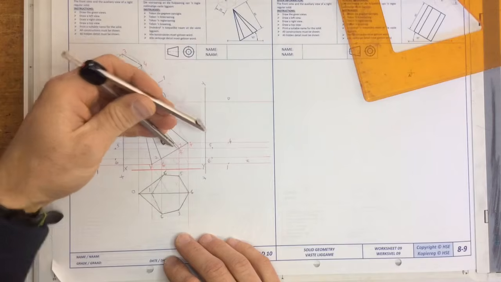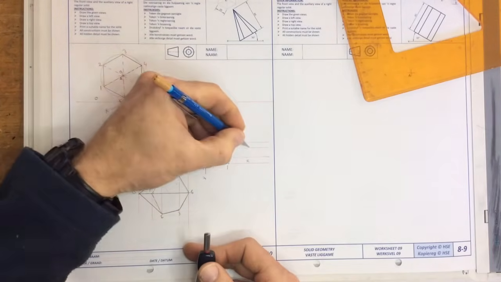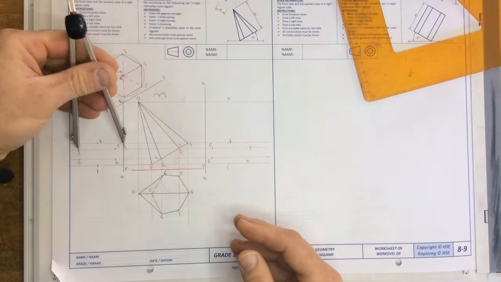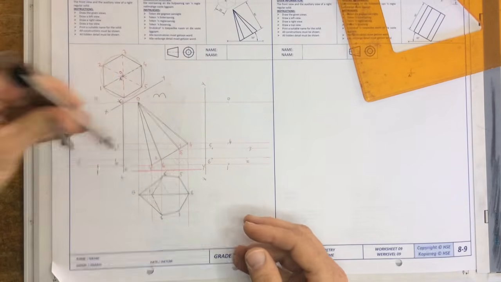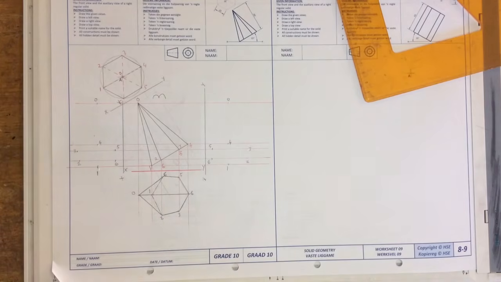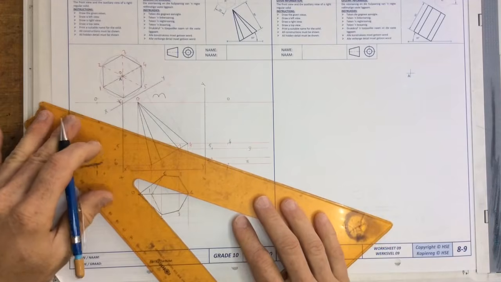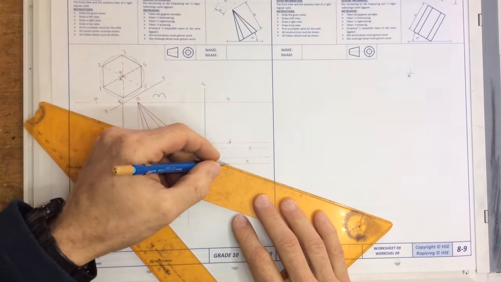Find number 3. Go across the new XY axis. Mark it off as 3. Go across. Mark it off as 3. Right, once I've got that in place, same story, link it up, and we're going to find out what it is that we can see, what it is we can't see.